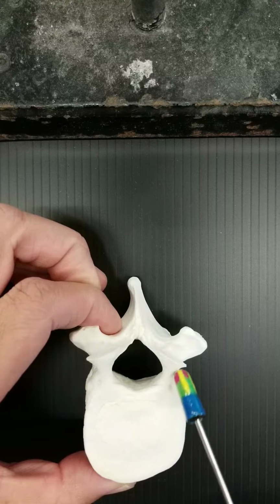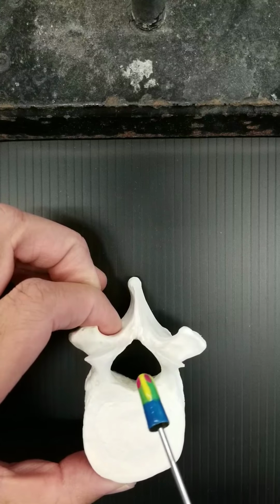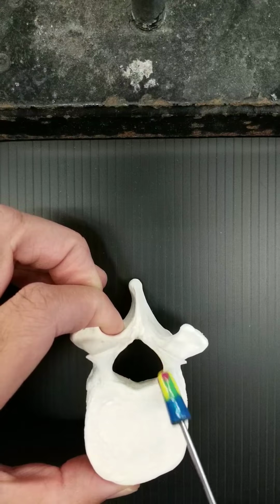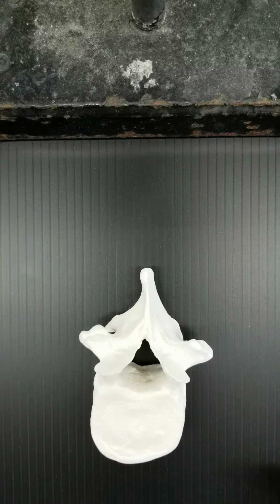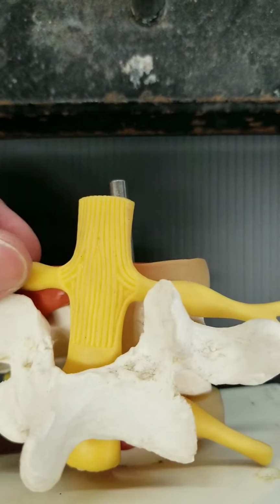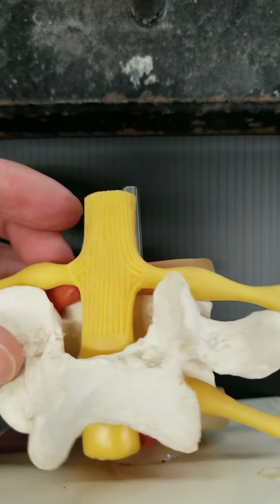All together, the vertebral arch and the body form a whole. This is the vertebral canal, or the vertebral foramen. This is so the spinal cord can pass through. The spinal cord can pass through that vertebral canal, as well as spinal nerves if we're in the lower, more caudal part of the spine.